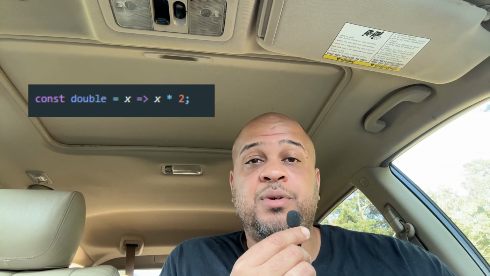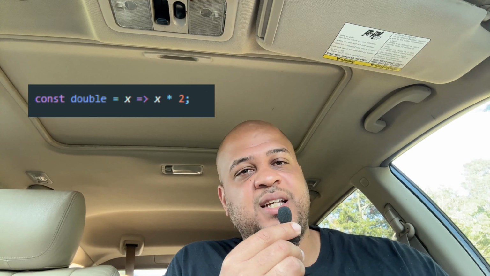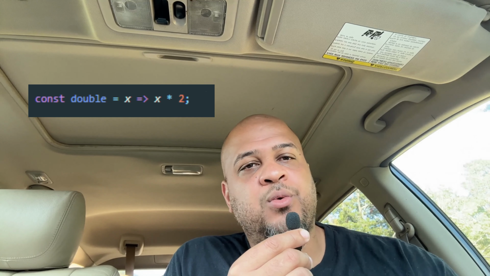Once you're ready to really become more advanced, you can even shorten the syntax more than that. In this example, let's create a const named double. We'll set it equal to x, with the arrow, and we're going to return x times 2. So whatever x is, once we call double, we're going to multiply that number times 2. We basically get the exact same result. It's just a shorter way to write the same thing so that you're not having to write so much code.